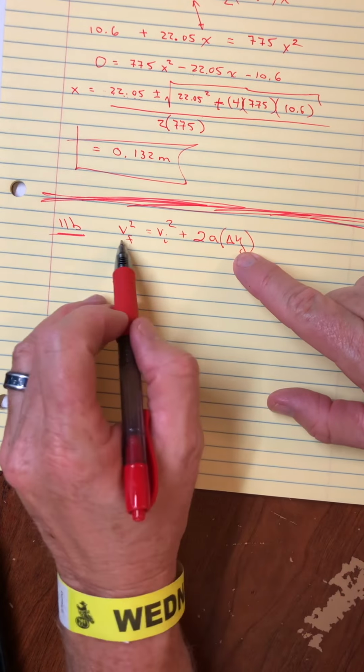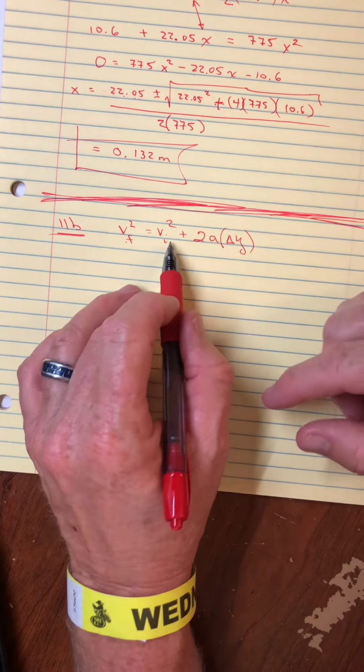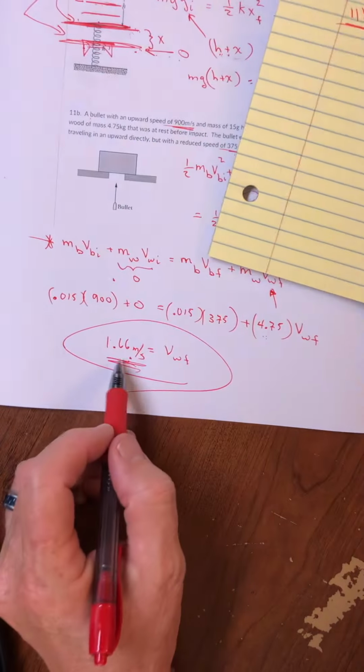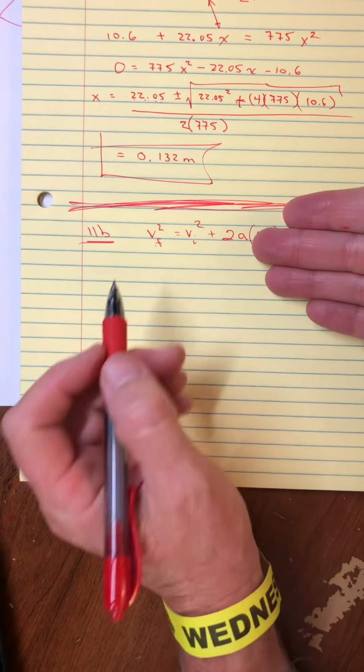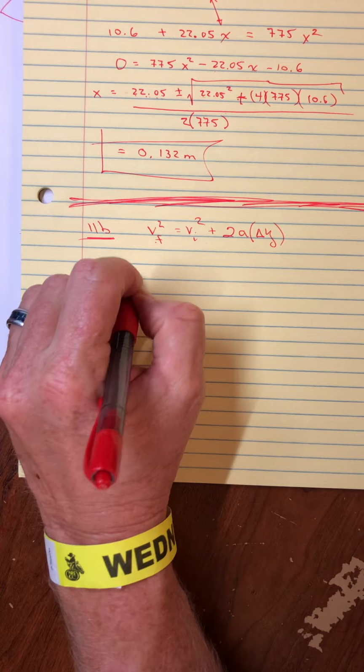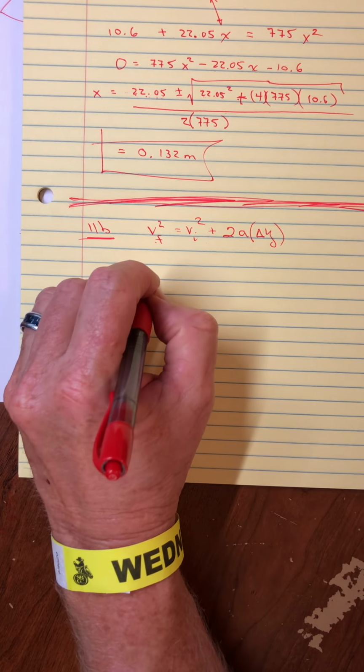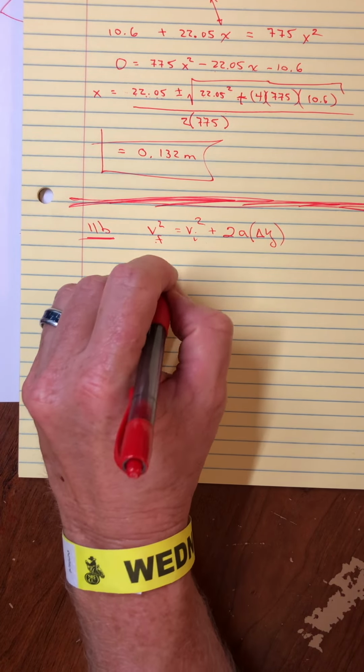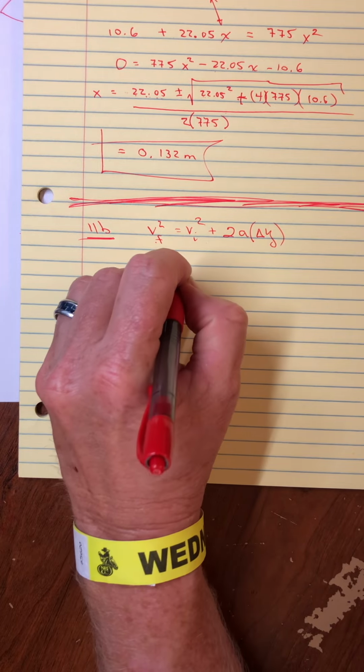And so we know its final speed of the block goes up. We just know its initial speed on the way up. That's what we just solved for. So this might be the best one to do. However, the other one that says, let's take the kinetic energy that the block now has.